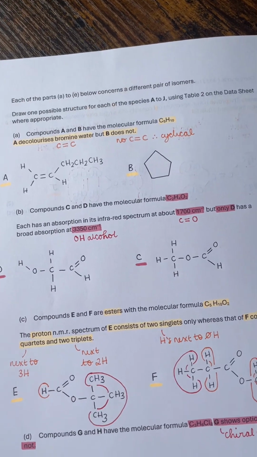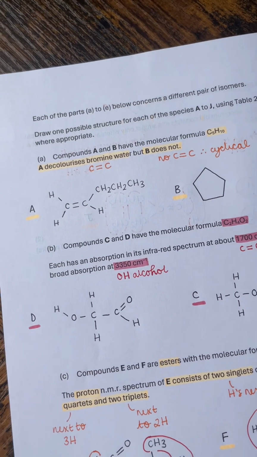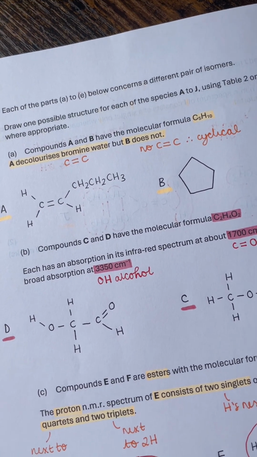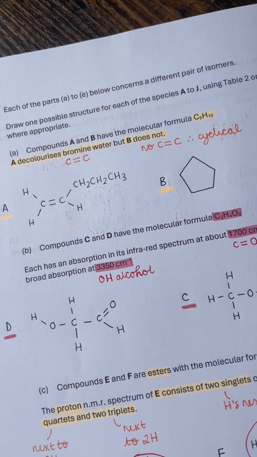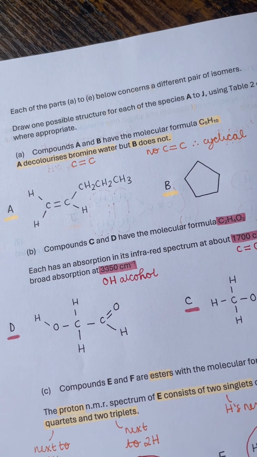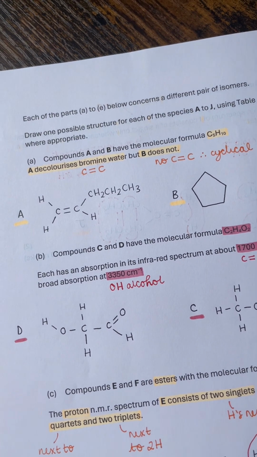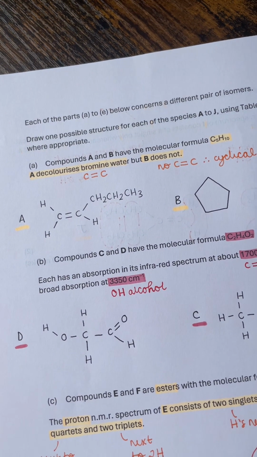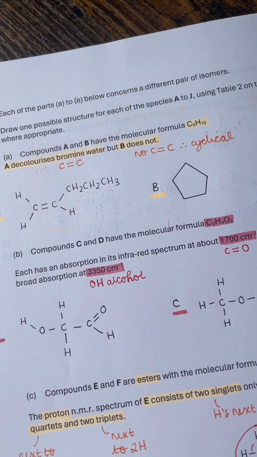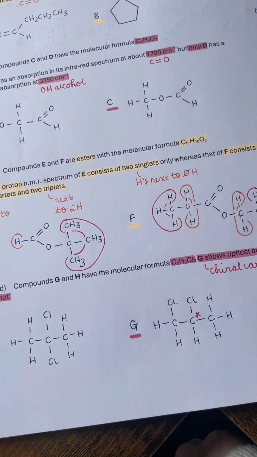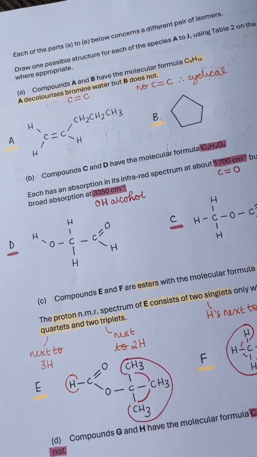So as you can see, for each pair of isomers, I've highlighted the molecular formula, which is obviously very important, so we know how many atoms of each element we're drawing. I've also highlighted some key information about what distinguishes the isomers in the pair. So A decolorizes bromine water and B does not. And then I've made some annotations as to how that's going to be helpful, and I've done that for all of them, including the one on the reverse side as well.